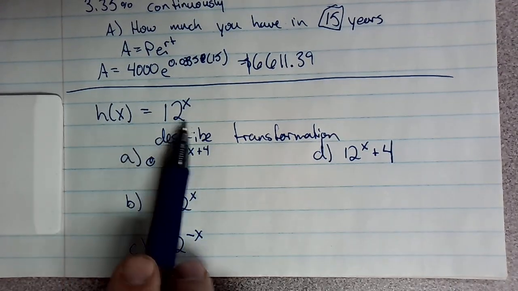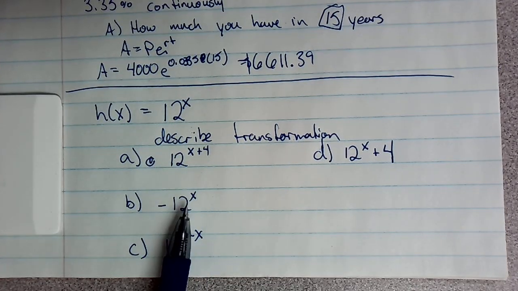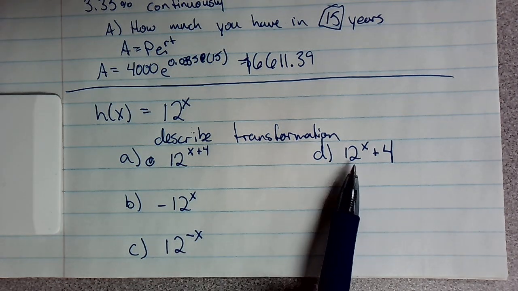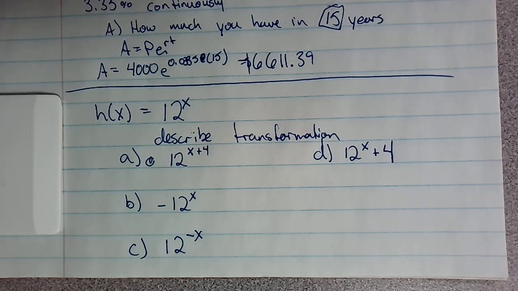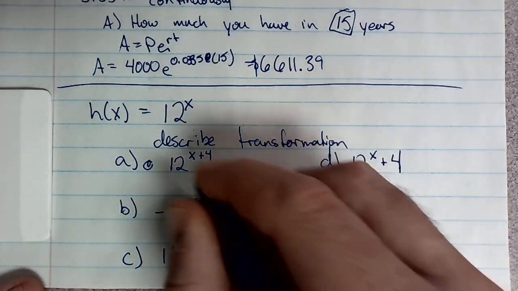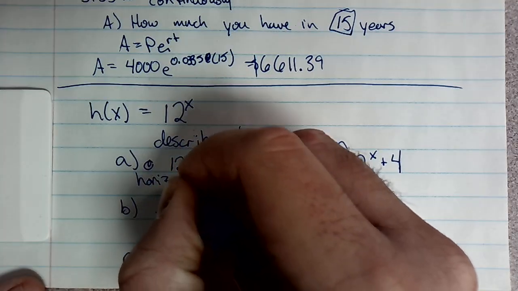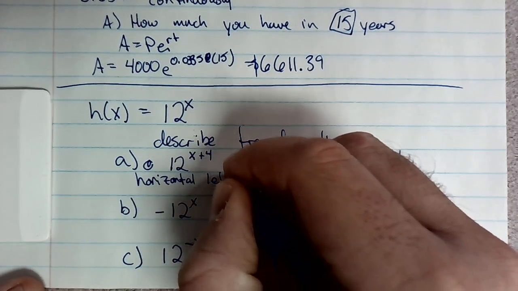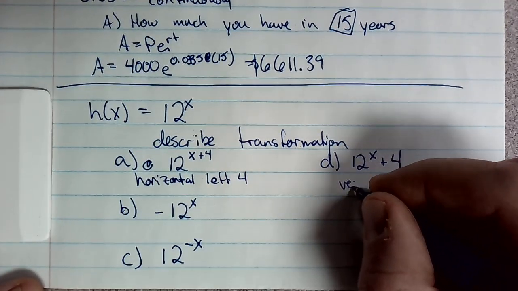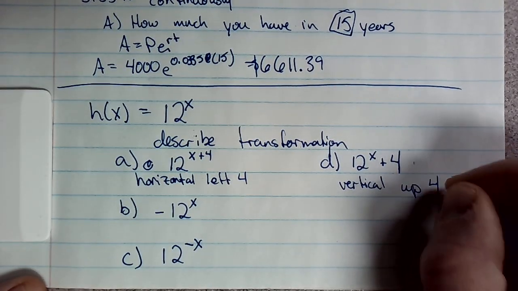Alright, so our parent function is 12 to the x. Describe the transformation that occurs to our parent function on each of these. So we have 12 to the x plus 4, negative 12 to the x, 12 to the negative x, 12 to the x plus 4. Give that a shot. What's this plus 4 going to do? Vertical or horizontal? Horizontal, because it's left 4. Remember, horizontal is left right, vertical's up down. Because this one's vertical, I have a vertical shift of 4. You gotta know that horizontal and vertical.